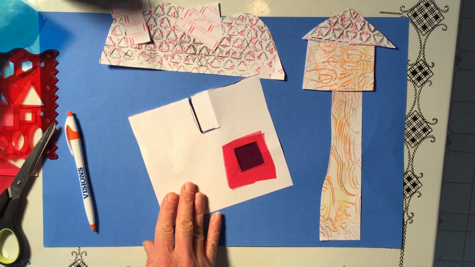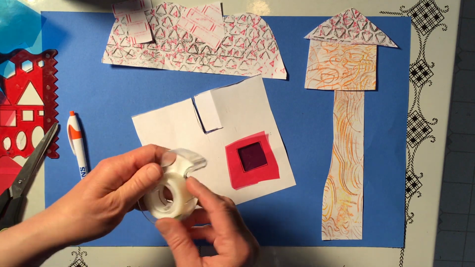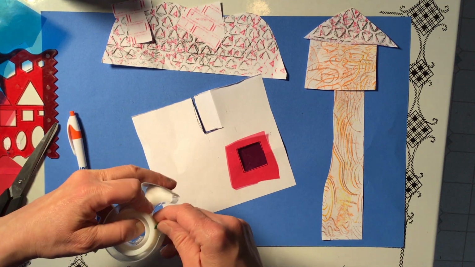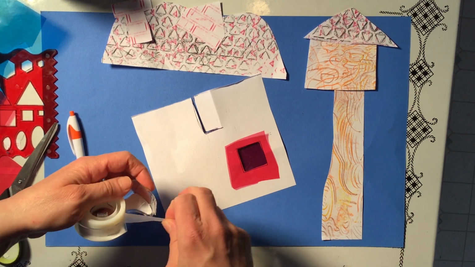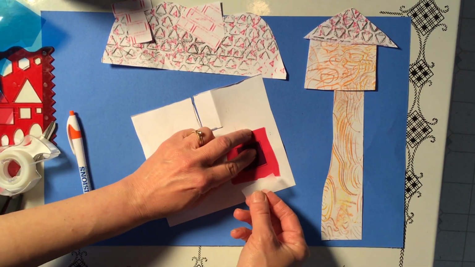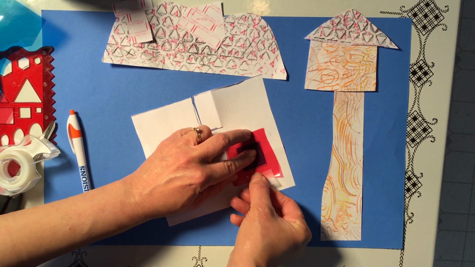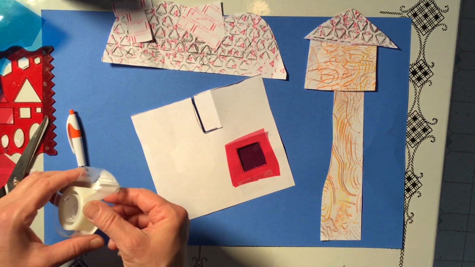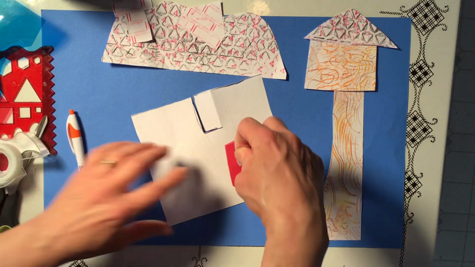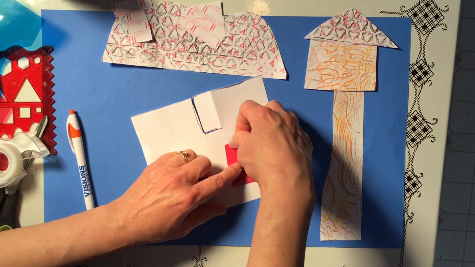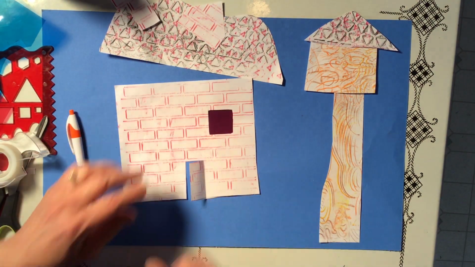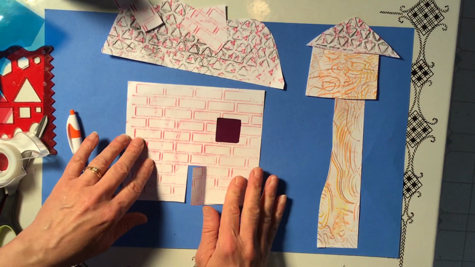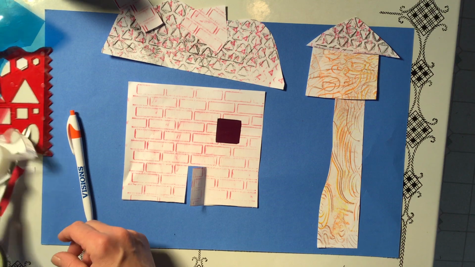And then I'm going to use some Scotch tape, and I'm going to take a piece off and just put it there, and then I'm just going to tape it down like that and like that. And there we go. I have a little window. Now you can add little accessories to it.